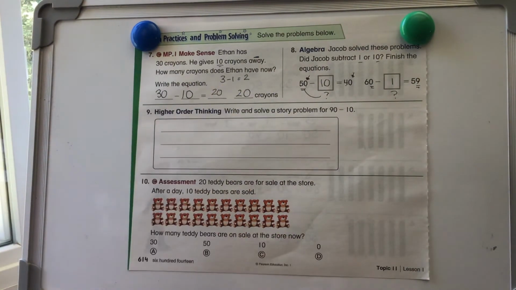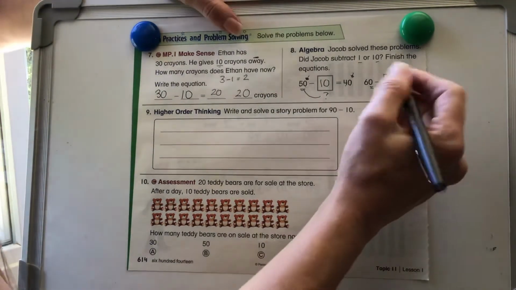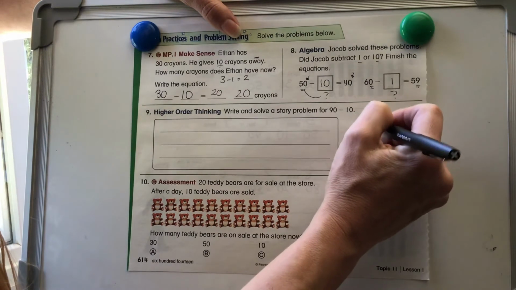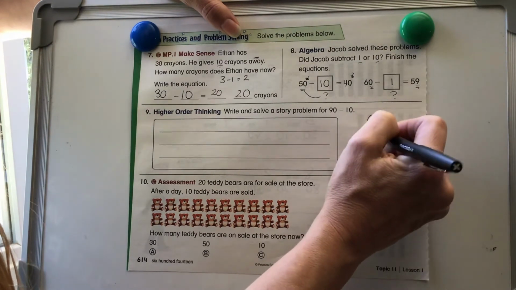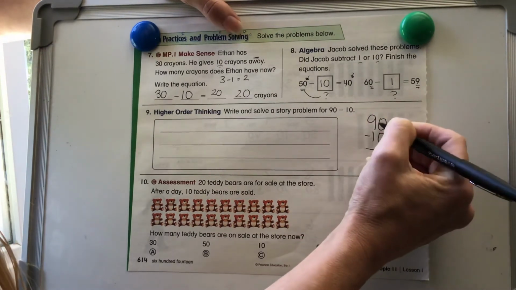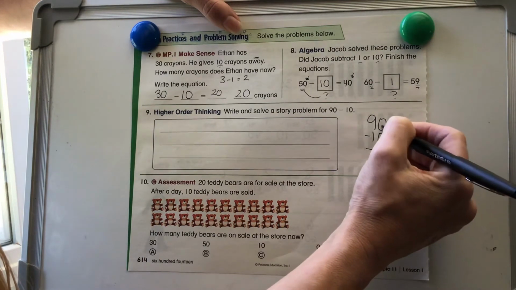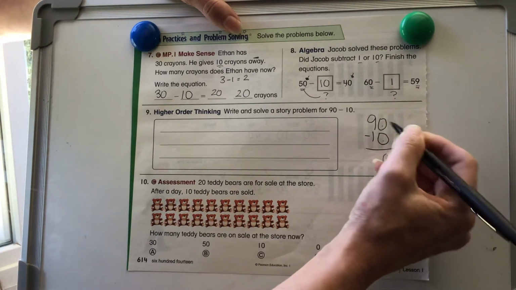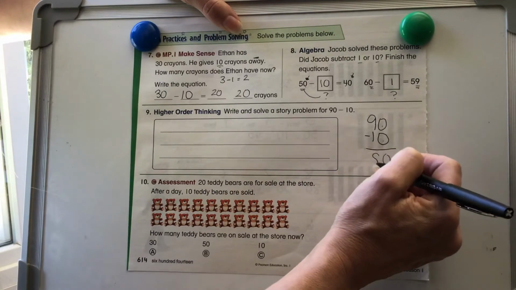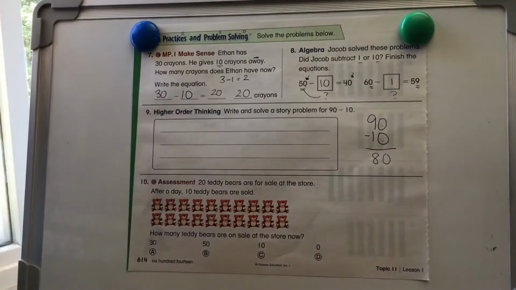Okay, higher order thinking. Write and solve a story problem for 90 minus 10. I'm going to go ahead and solve 90 minus 10 over here. I'm going to stack it. 90 minus 10. Look at the ones place and the tens. 0 minus 0 is 0, and 9 minus 1 is 8. So we solved it, but now we need to write a story.